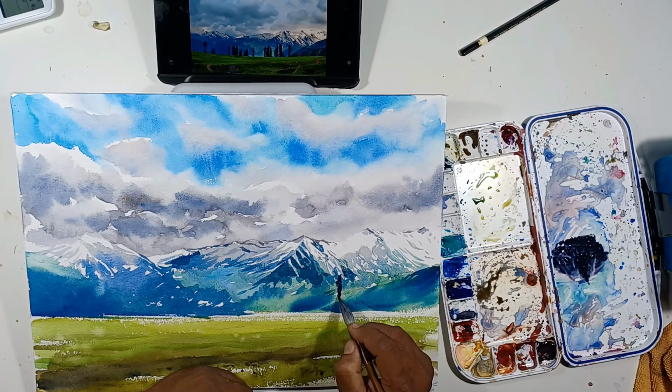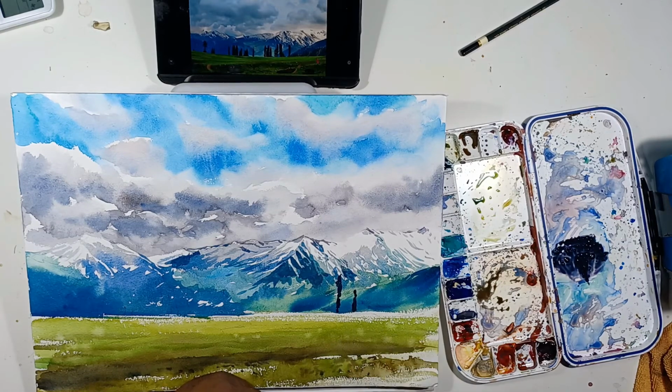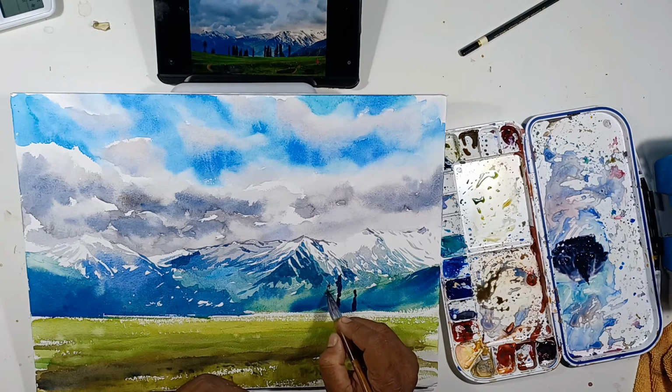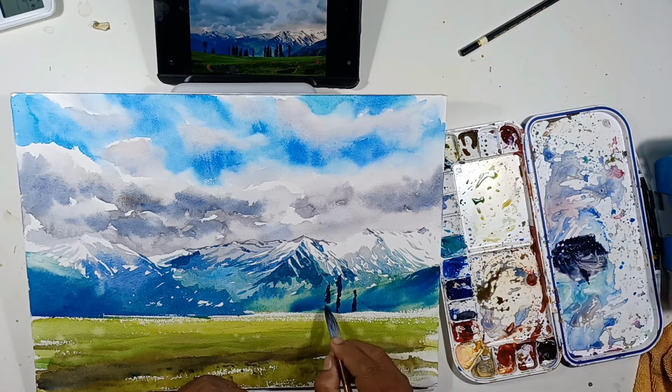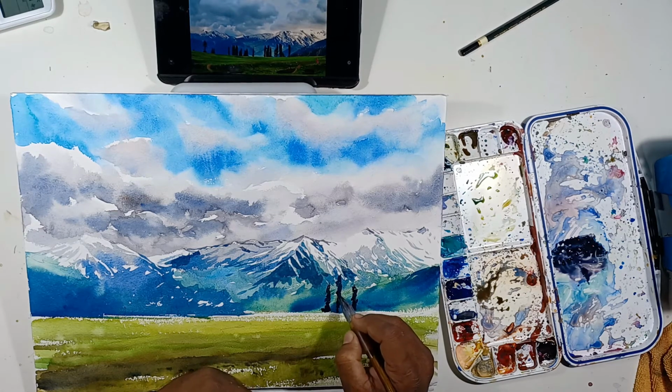So those have to be slender looking trees. And here you can add as per the reference, or you can be a little creative and do your own stuff also. No hard and fast rule that the trees have to be in a particular shape. So yeah, just tall devda trees.